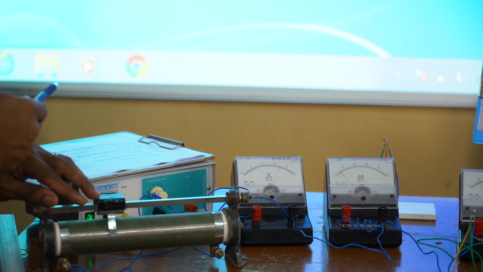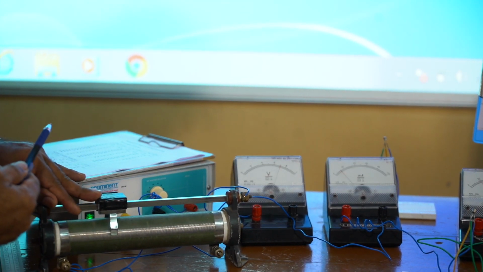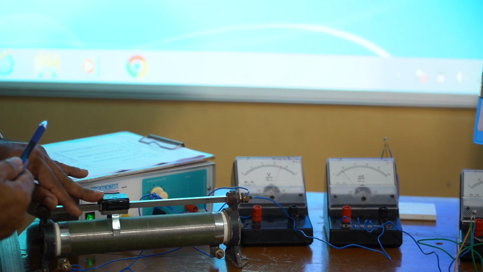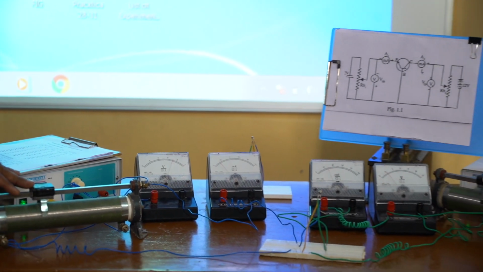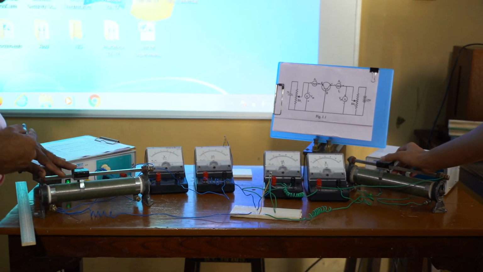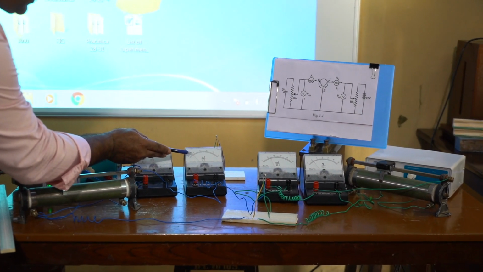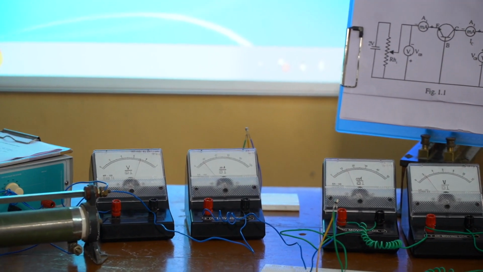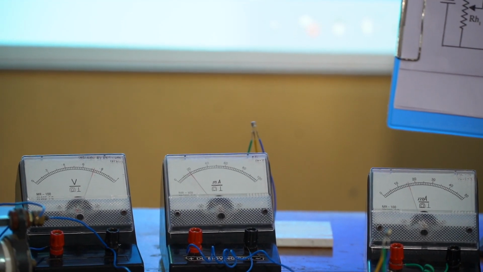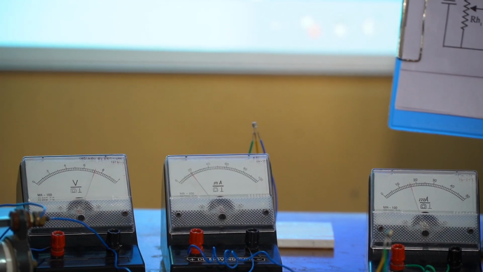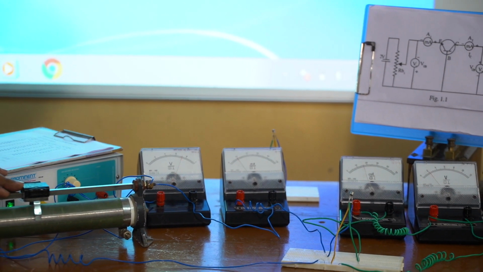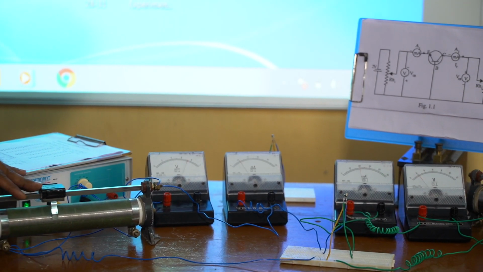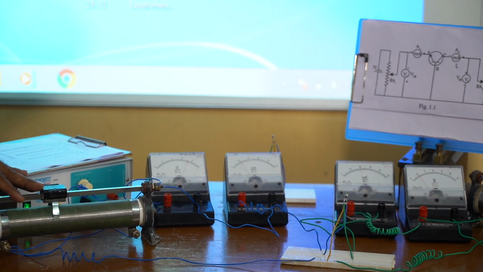Then VEB is changed to a value of say 0.72. Now each division is 0.2 here. So 0.72. Then we have to maintain the output VCB at 2 volt itself. Then for 0.72 I am getting a value of say 14 milliampere. Then for 0.74 the emitter current starts increasing, it becomes a value of 20 milliampere. Then for 0.76 the milliampere is again increasing, so it is increased to 28.